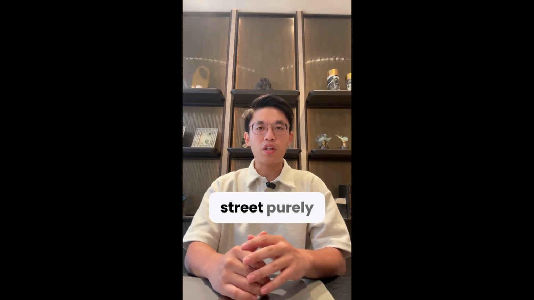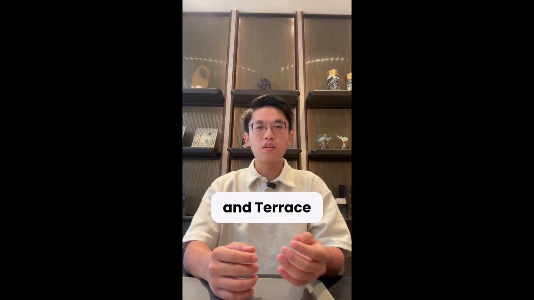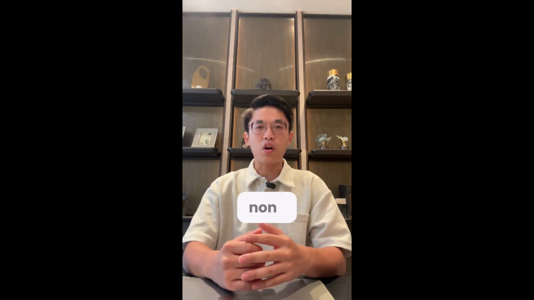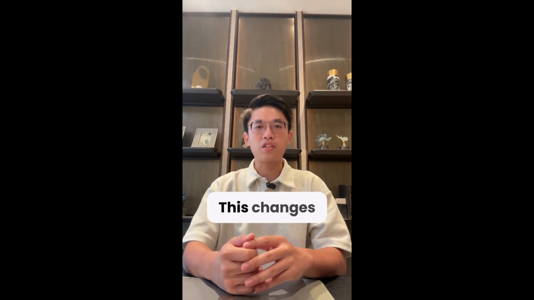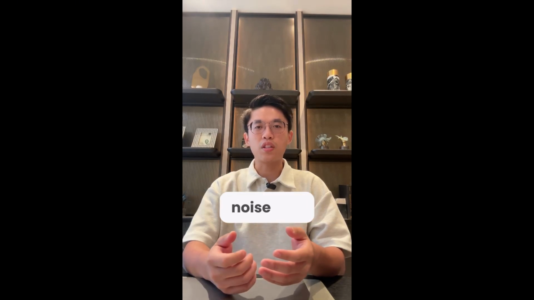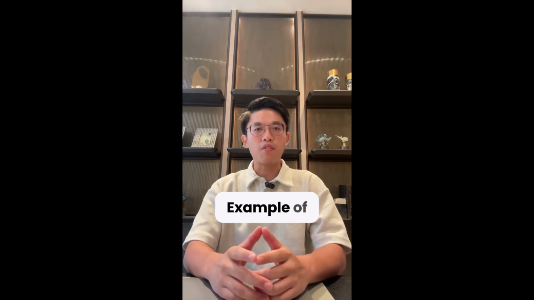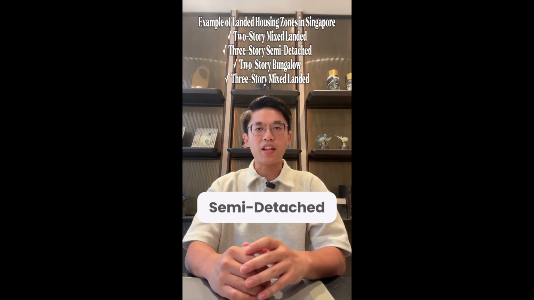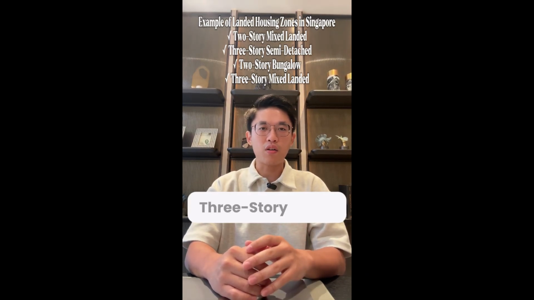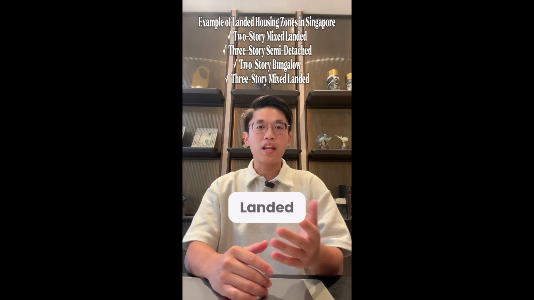Is your street purely for landed homes, known as detached, semi-D and terrace? Or is it residential, non-landed zone, which means an apartment or condominium could be built beside you? This changes everything about the feel, noise, and even prestige. Example of landed housing zones in Singapore: 2-story mixed landed, 3-story semi-detached, 2-story bungalow, 3-story mixed landed.